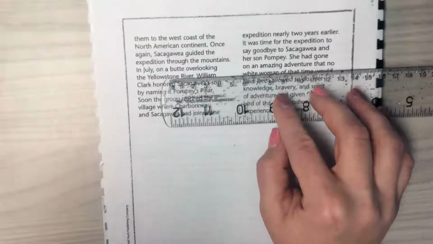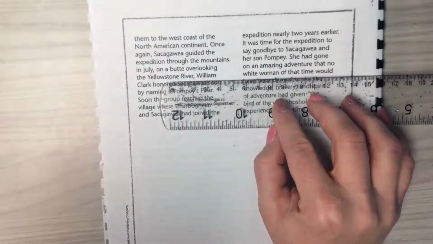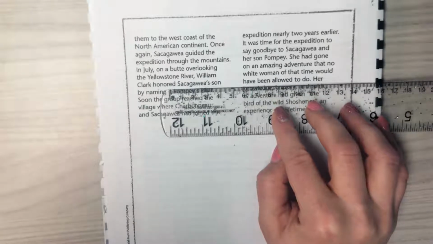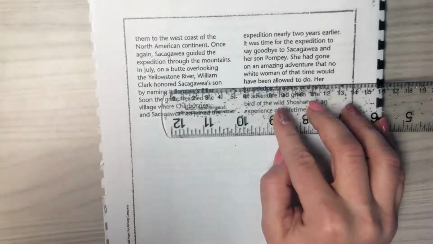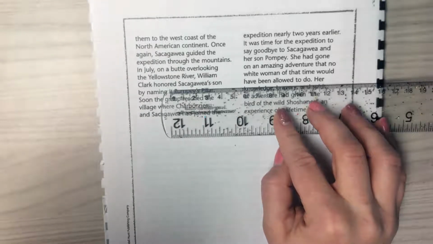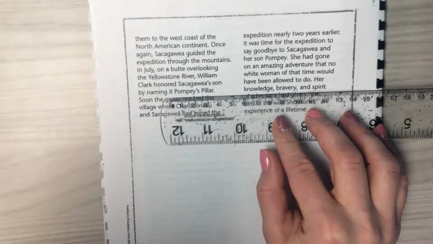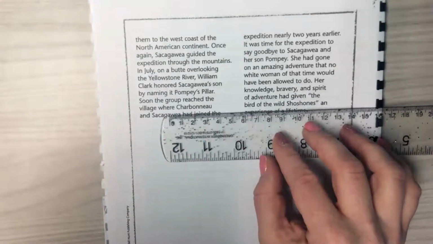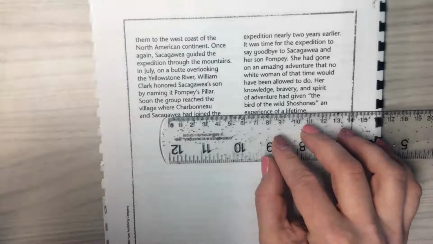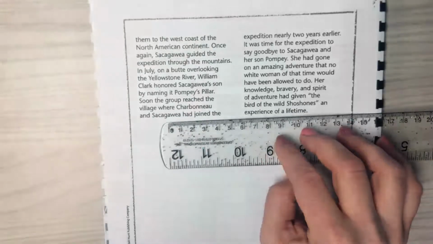She had gone on an amazing adventure that no white woman of that time would have been allowed to do, because women were supposed to stay at home, right? They didn't go out on these fun journeys. Her knowledge, bravery, and spirit of adventure had given the bird of the wild Shoshones an experience of a lifetime.